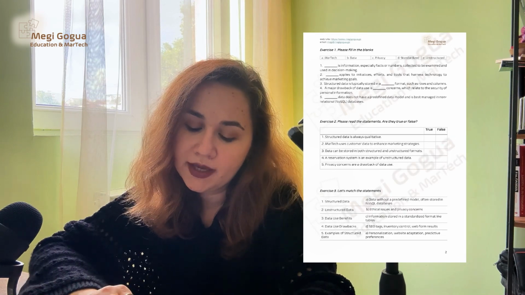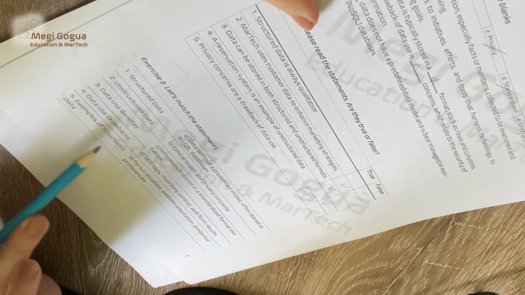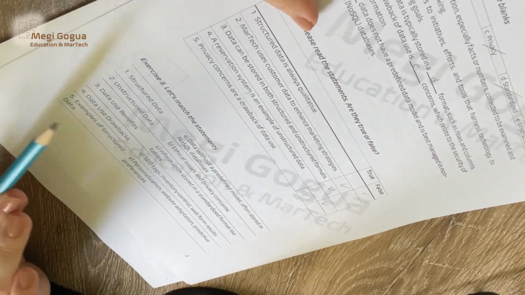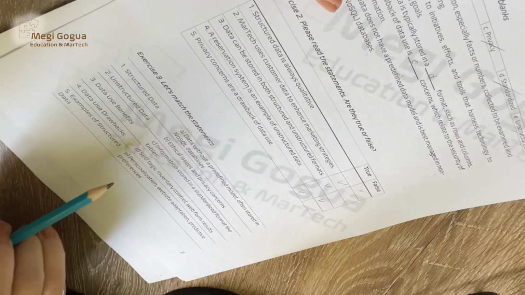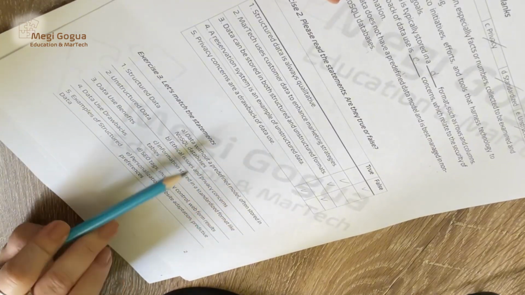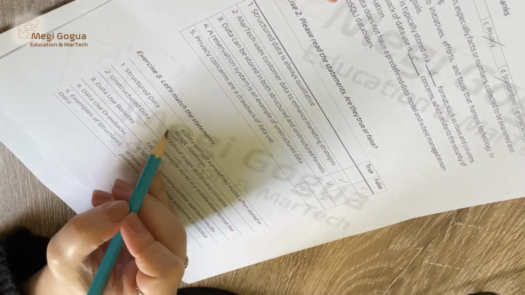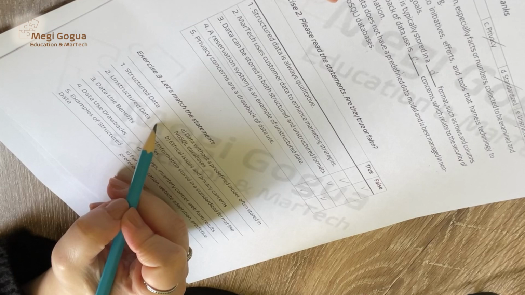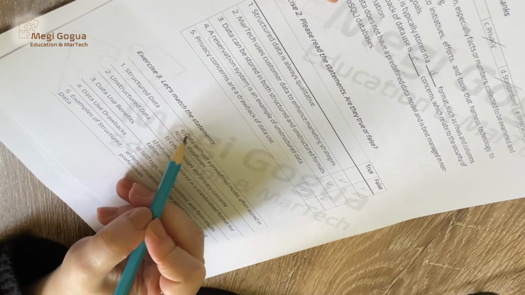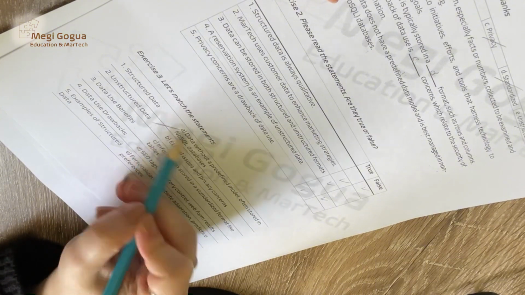Exercise number 3. Let's match the statements. So we have structured data, unstructured data, use benefits, data use drawbacks, examples of structured data. So we have them quite random. And let's see. Data without a predefined model often stored in NoSQL databases. So basically, we can assume here that we're talking about the unstructured data.